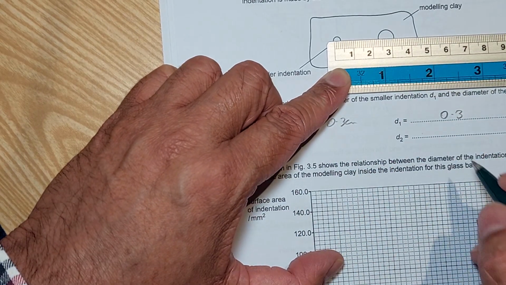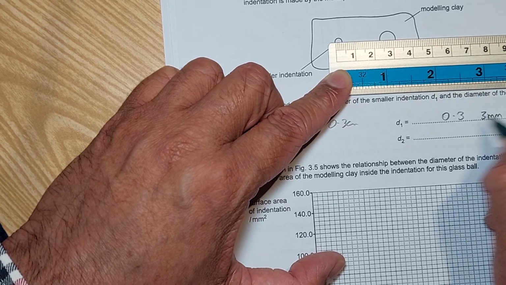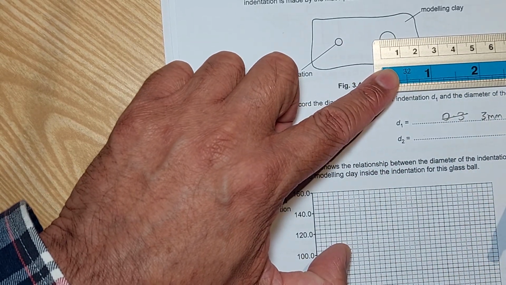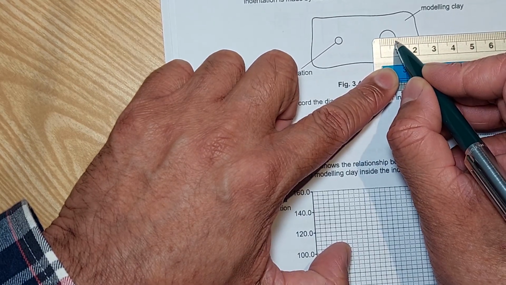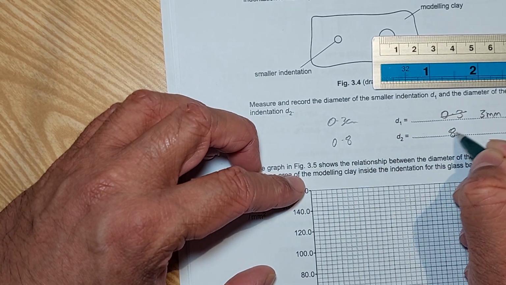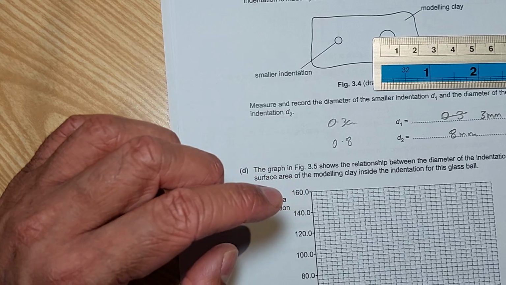So multiply that, which is 3 millimeters. Okay, and this is 0.5, 0.6, 0.7, it's 0.8. So this is 8 millimeters. Okay, so that's how this is.